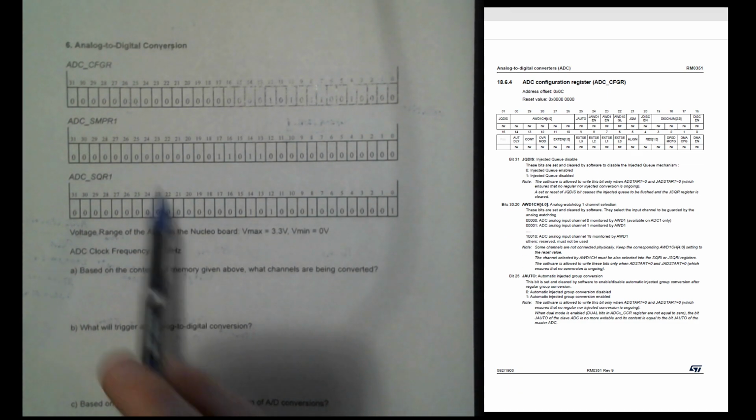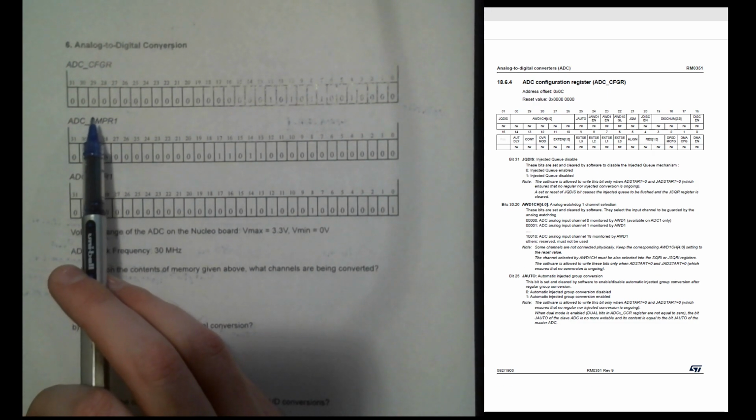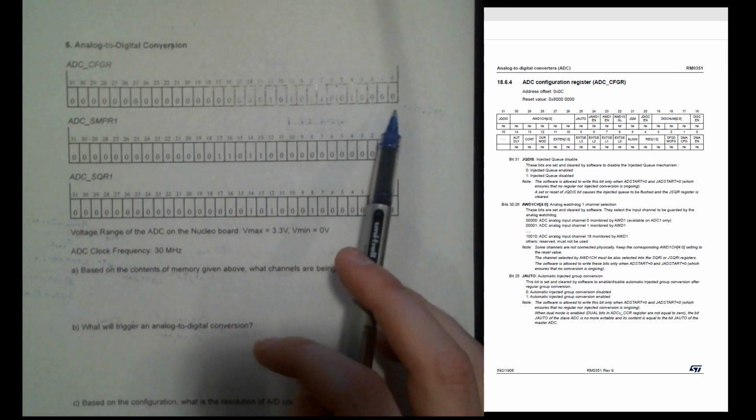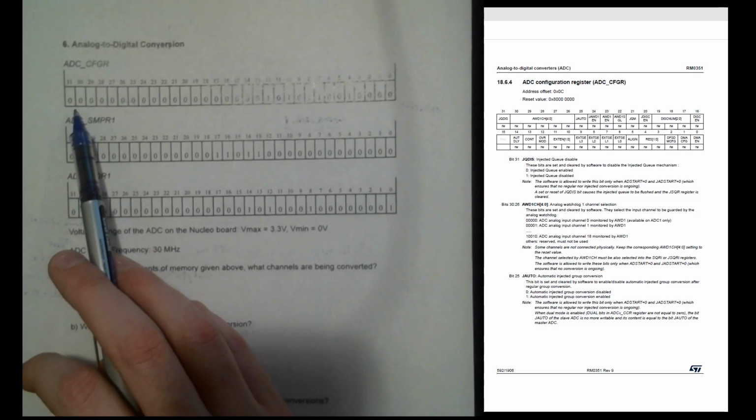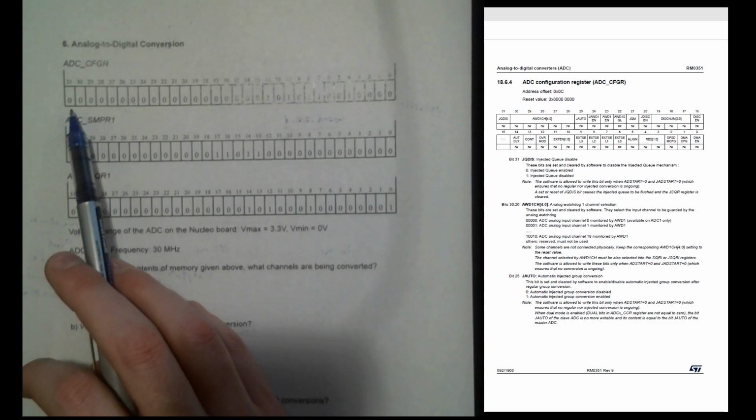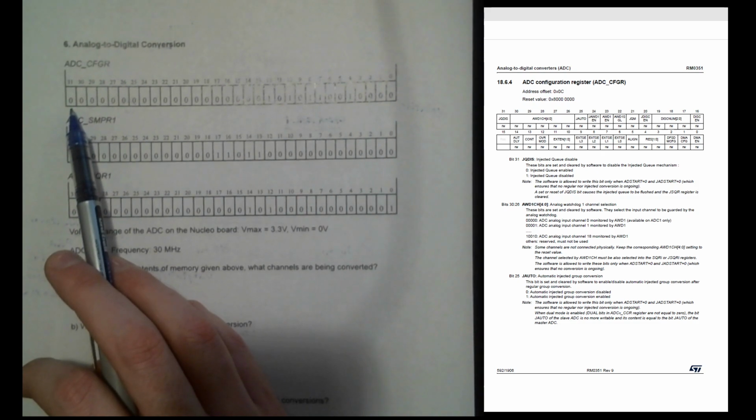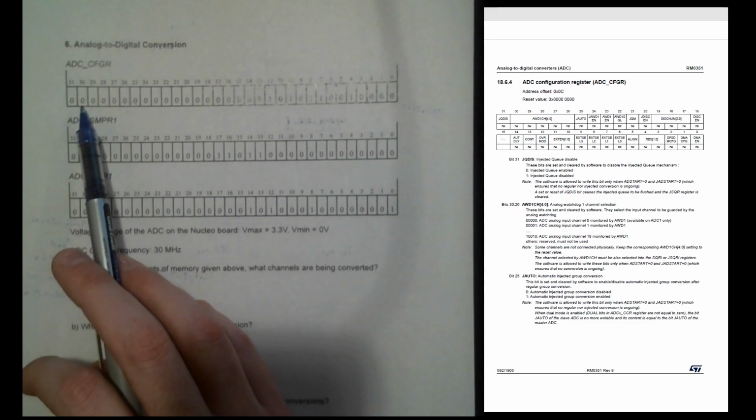So I'm just going to start with ADC CFGR and walk through the bits and see what might matter. Bit 31, JQDIS, injected queue disable. We have not heard about that, so it's not likely something we care about. But let's look at what the bit means. It says 0 is injected queue enabled, but the note says it only writes that bit when ADSTART is 0 and JADSTART is 0. So it looks like something we'd have to configure elsewhere for this to matter. We'll just ignore that.